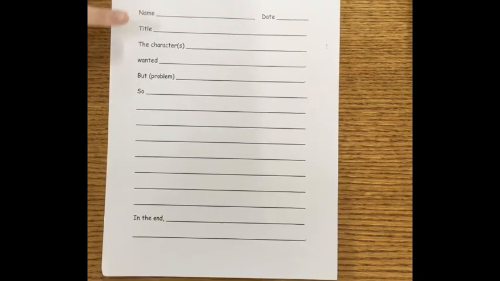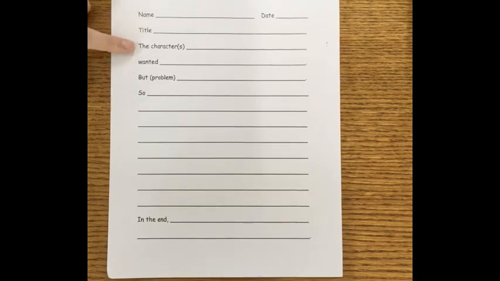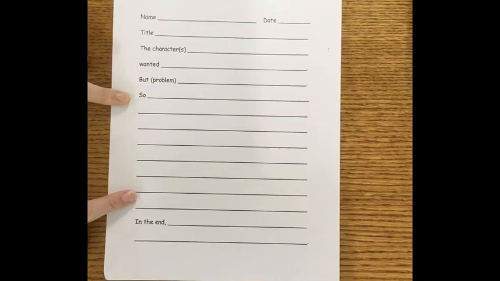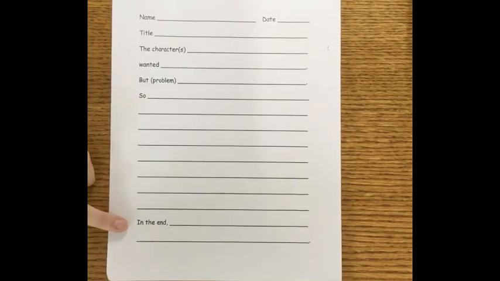Don't forget your name and the title of the story, Hansel and Gretel. Now you're going to write down the characters, the main characters in the story. Not all of them, the main characters. And then what those characters wanted. But something happened. This was our problem. And then because of this problem, what were the steps that took place? And then finally in the end, how was the problem solved?